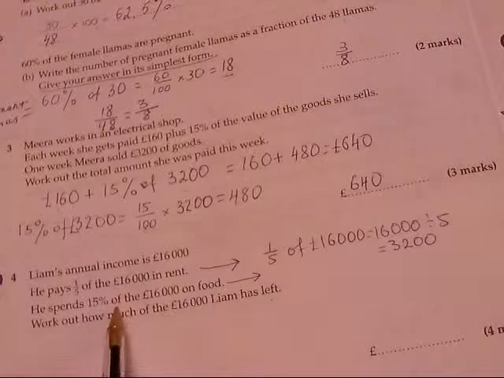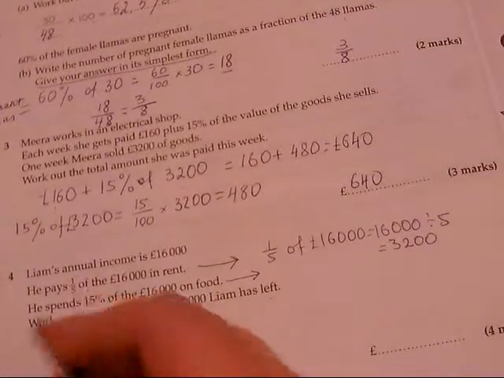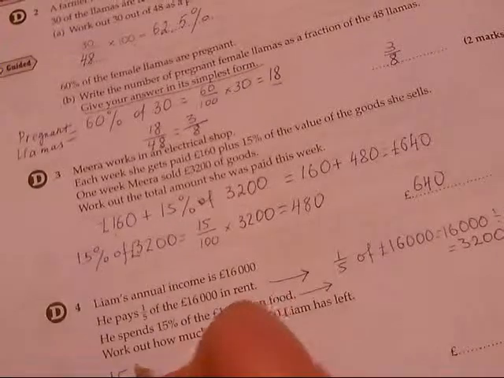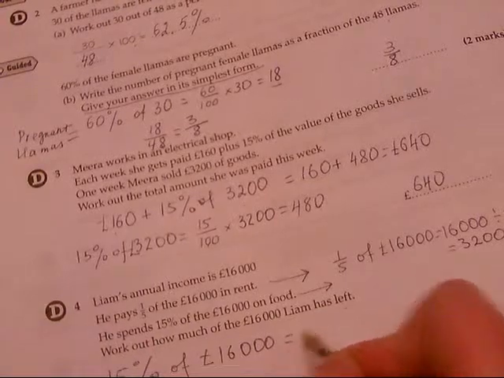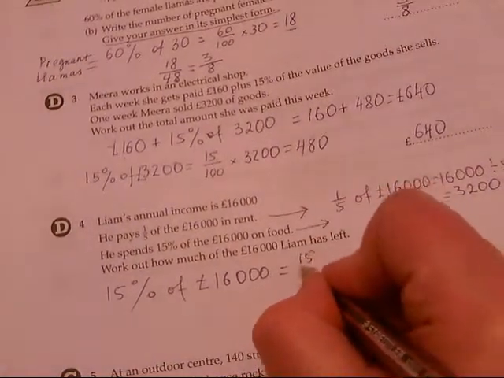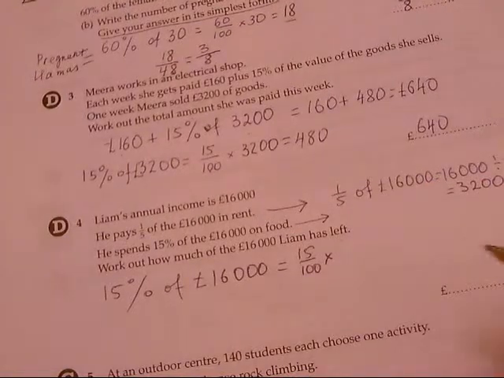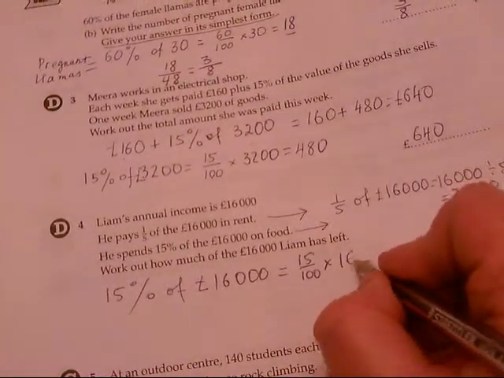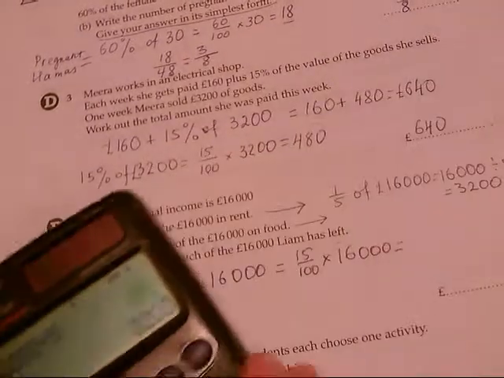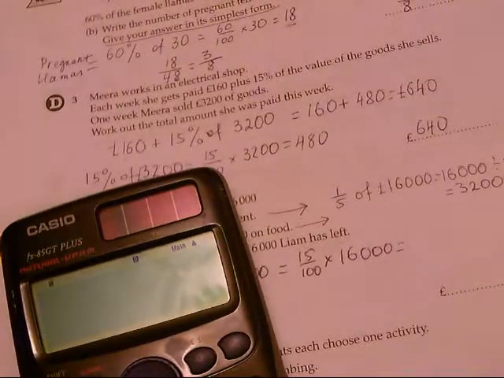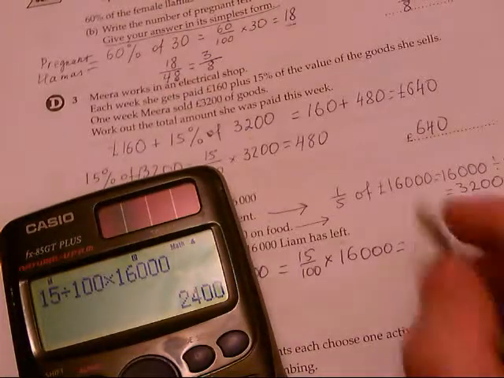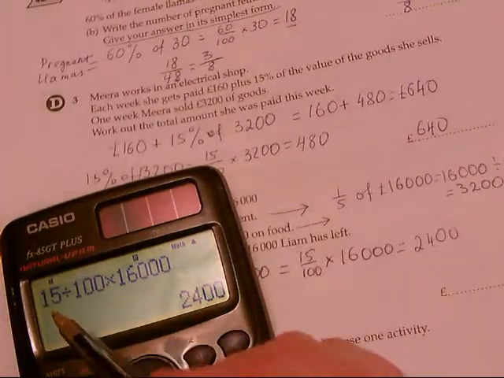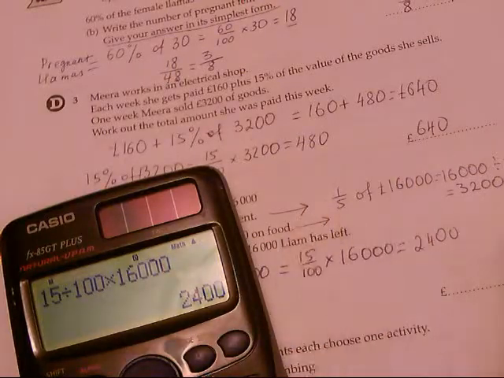And he spends 15% of this 16,000 on food. So let's find 15% of 16,000 pounds. 15% is always 15 out of 100. That's how we find percentages, multiplied by 16,000. So 15 divided by 100 multiplied by 16,000 should give me 2,400. You can also do it as a fraction. It is the same, isn't it?